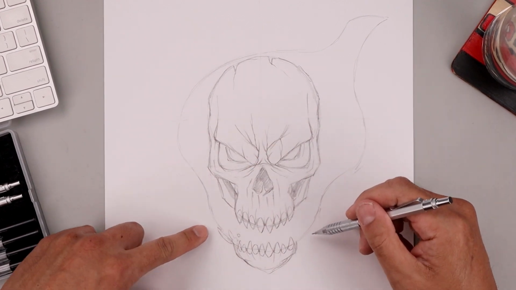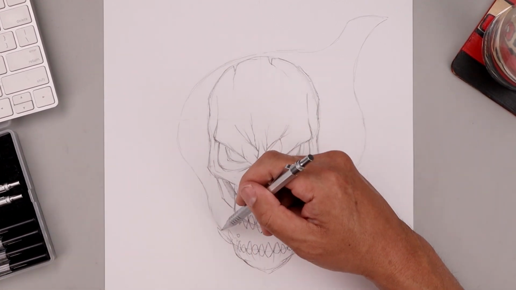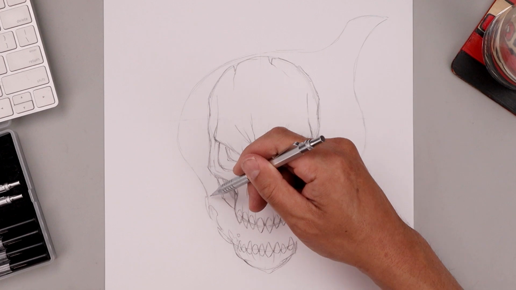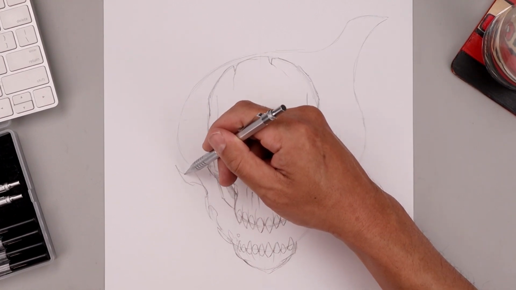Now we want to break out that outer edge of the flame, but we're going to stay within that guide. So swirling this around, pulling some points going out.